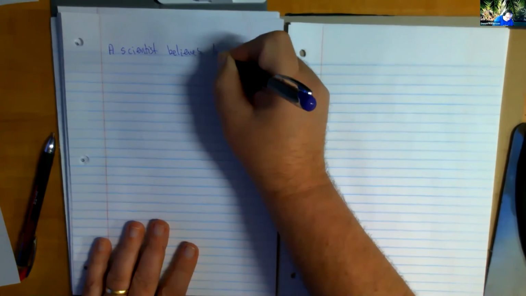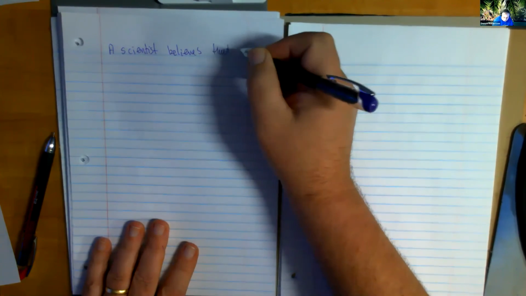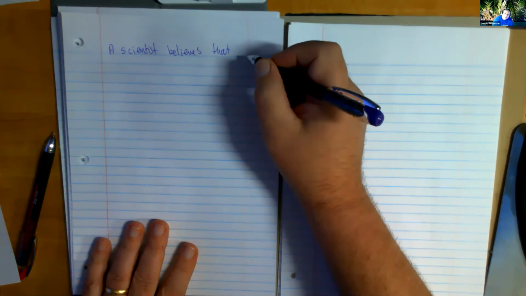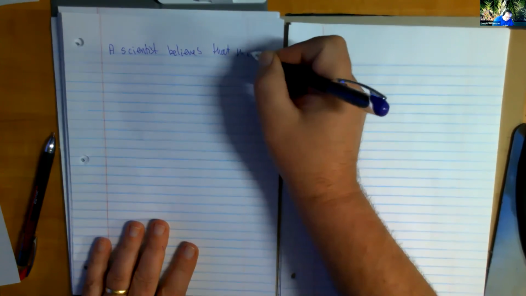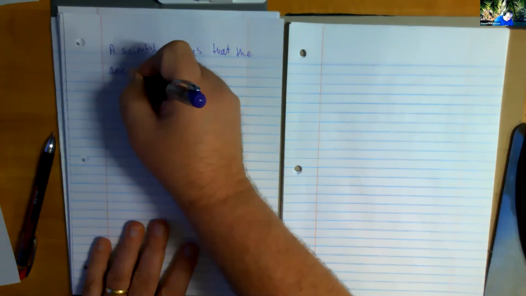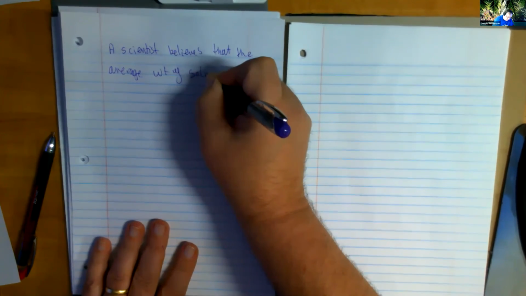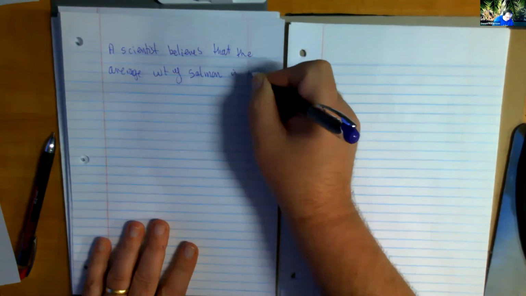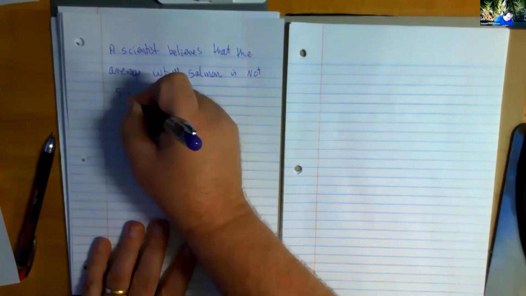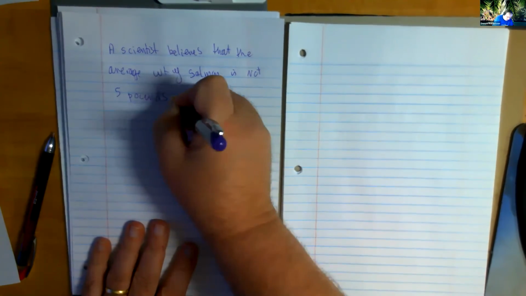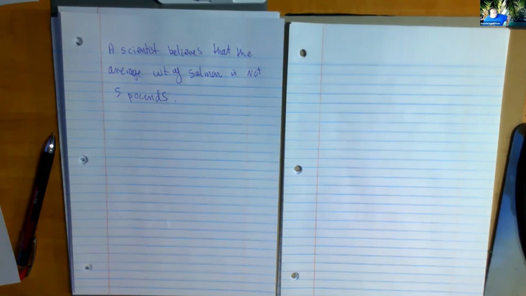A scientist believes that the average weight of salmon is not 5 pounds. Not the most direct, scientific, groundbreaking piece of information. But anyway, he believes that the average weight of a salmon is not 5 pounds.